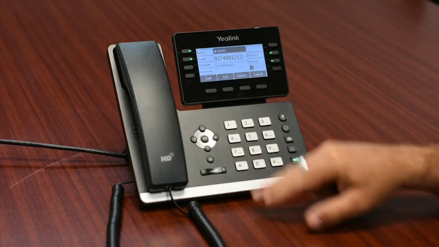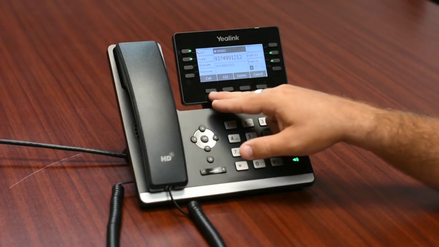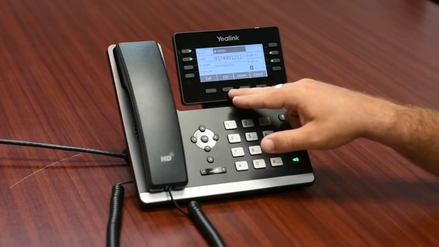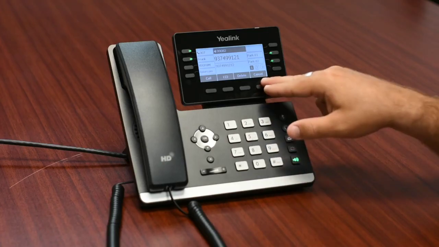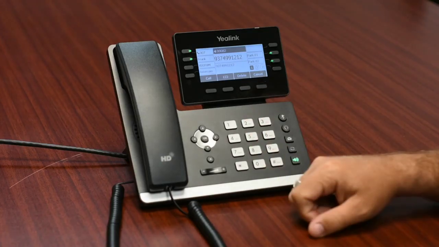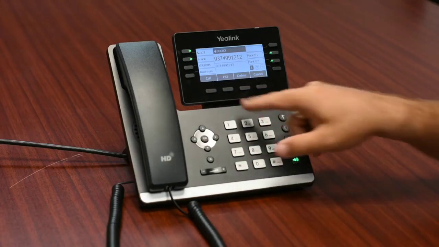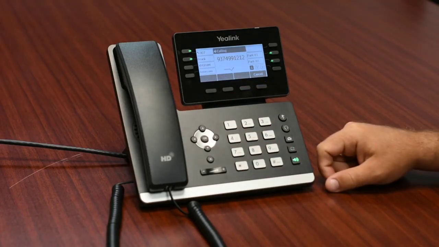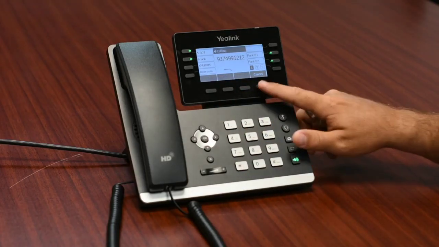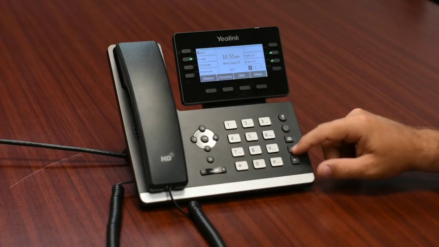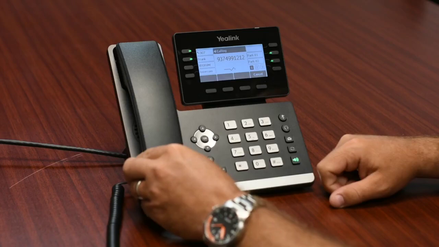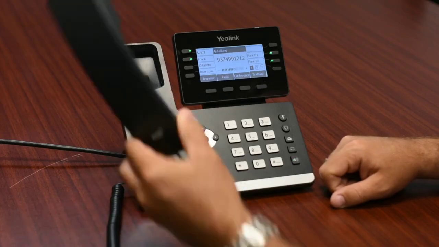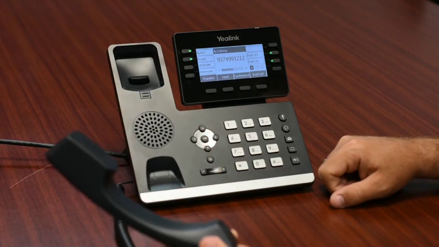From here, I have the option of pressing the call soft key, change my numeric input, press delete if I make a mistake, or cancel entirely. If I press call, it'll place the call over the speakerphone. I also have the ability to place the call and then utilize the handset. Now the call is using the handset versus speakerphone.